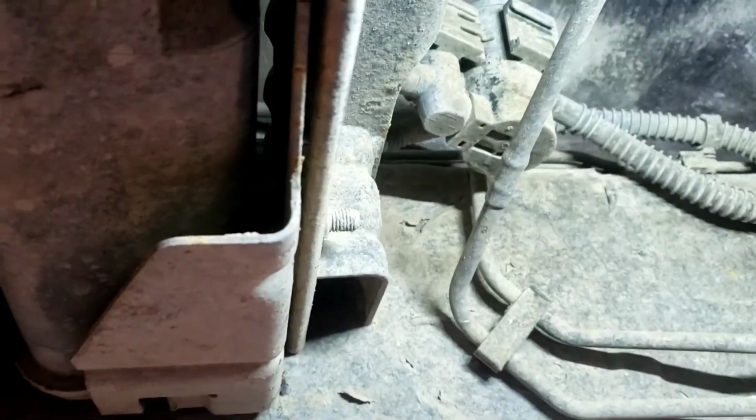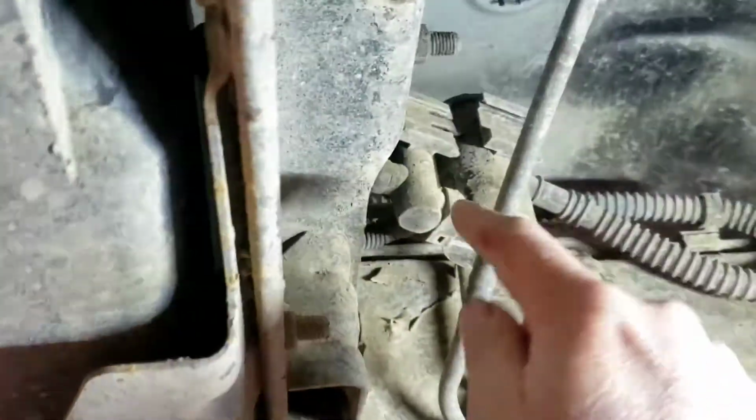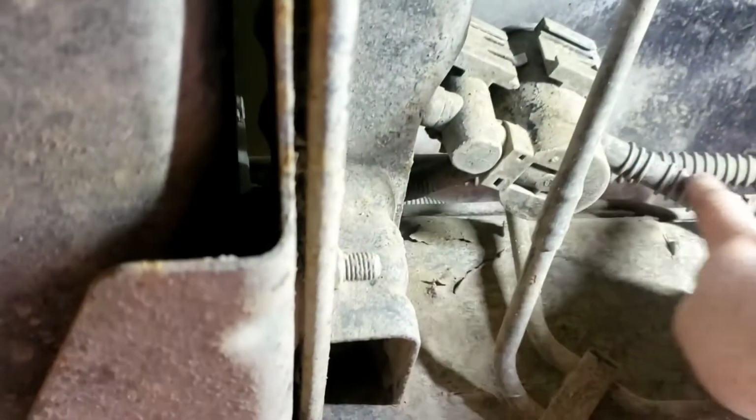All right, we're under the vehicle. So this is your vent solenoid. This is your charcoal canister. So this is naturally open. There's a line coming off here that goes down and it connects to right here. The other line goes up here, goes around, up, and goes all the way up to where your gas cap is.